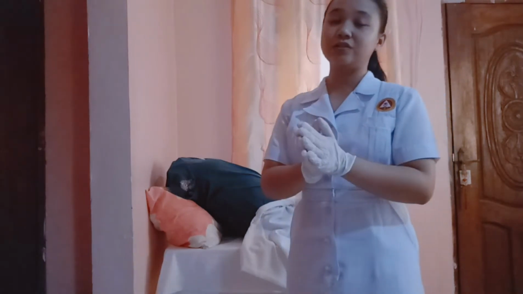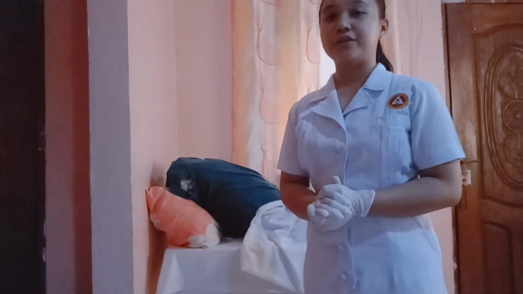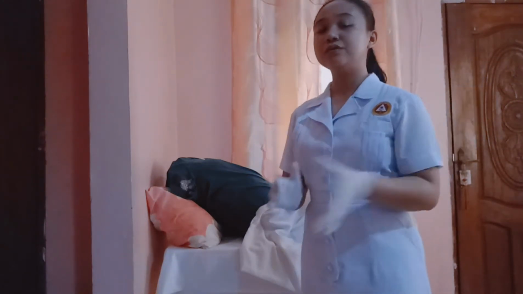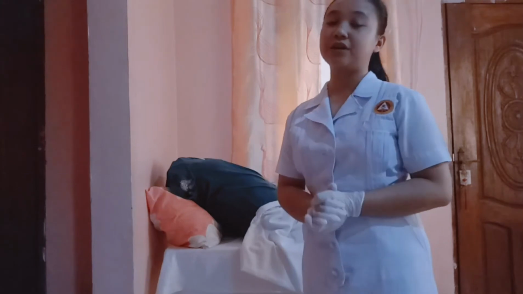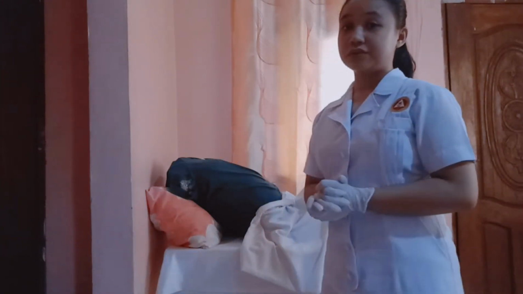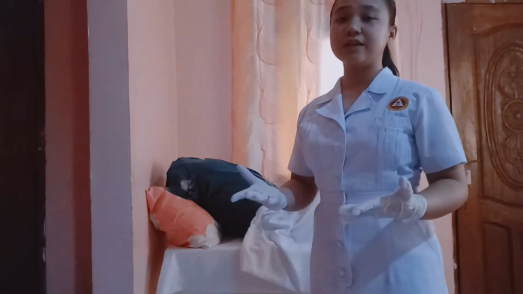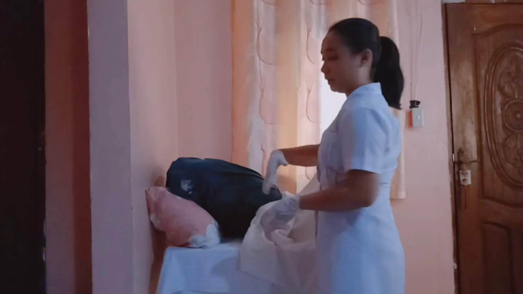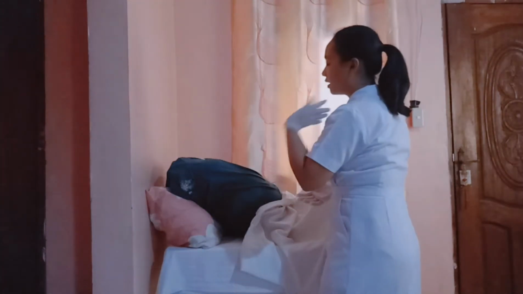So let's say our hands are clean and warm now. So next thing to do is you need to provide privacy for your client or the mother. So when you are in a room, make sure that the door is closed and also the window, and if there is a curtain, you need to close the curtain.